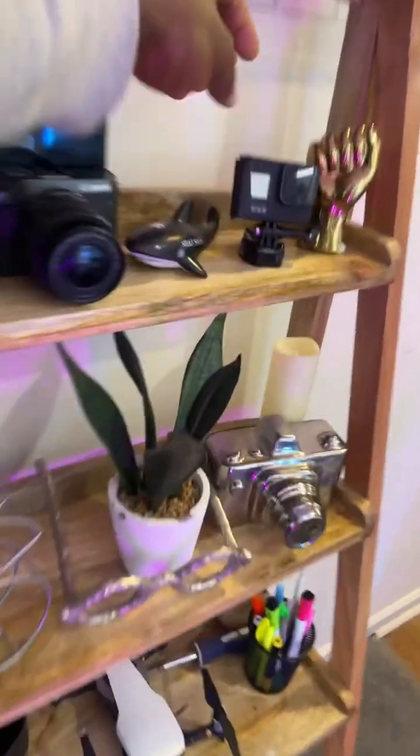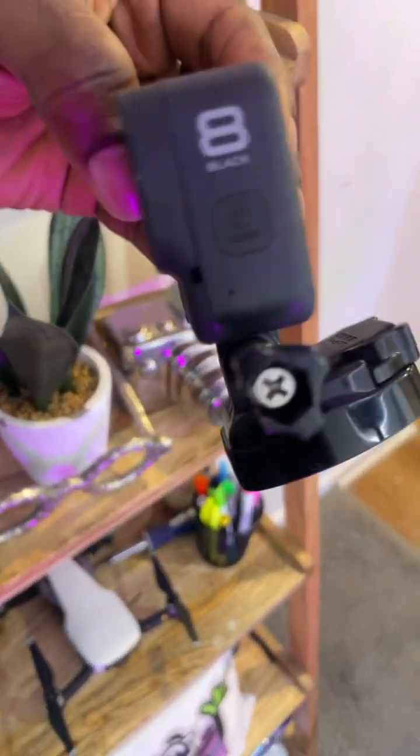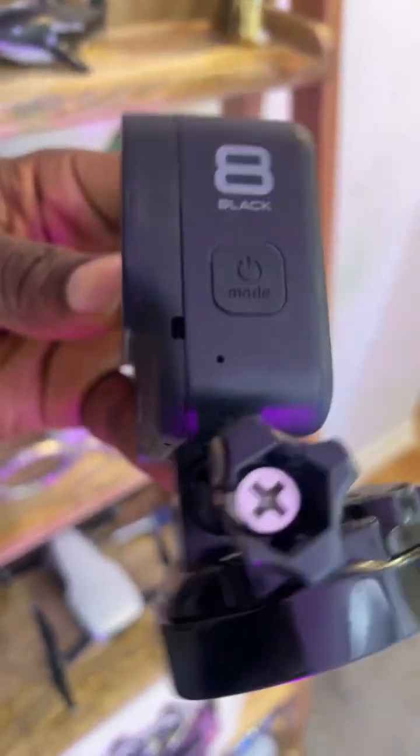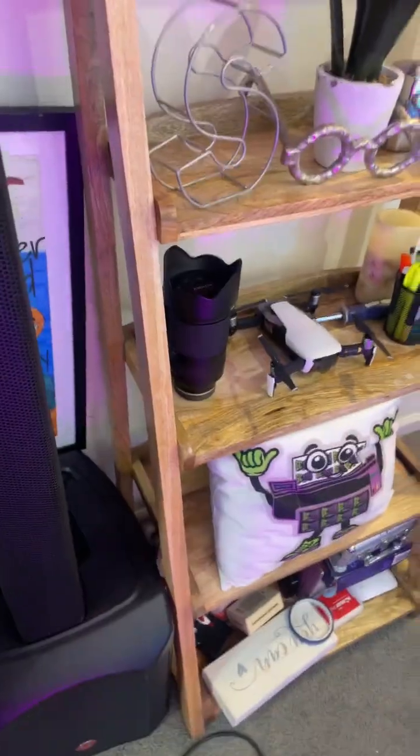Okay. Then you got like a GoPro or something like that you can use, right? You just got to get a GoPro that's probably able to take HDMI or something like that if you're going to plug it for a sit down head.